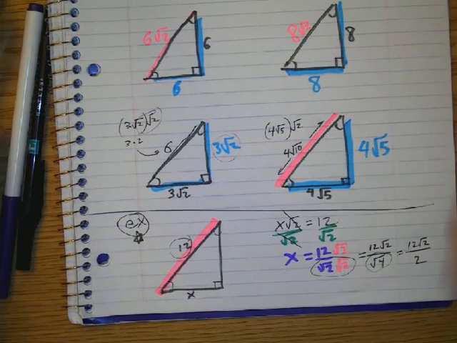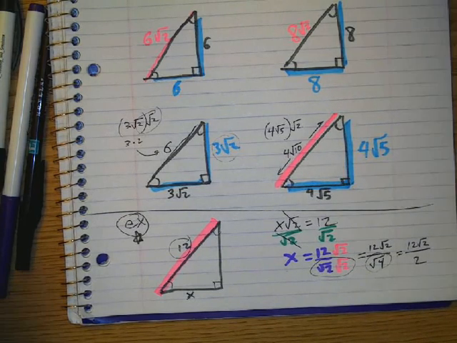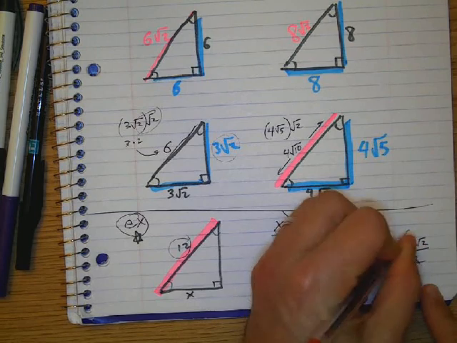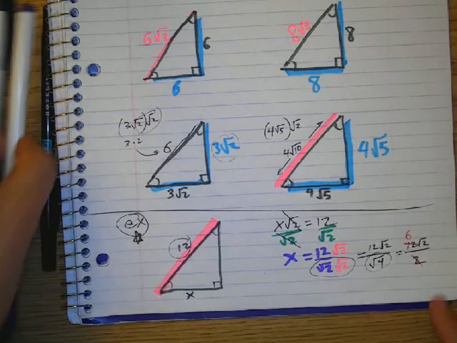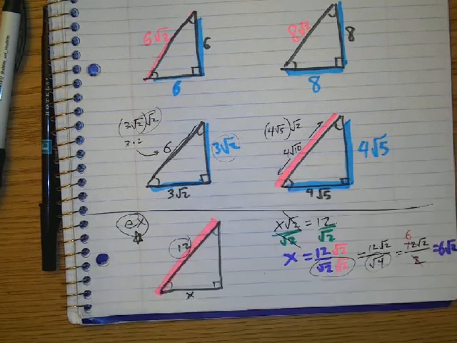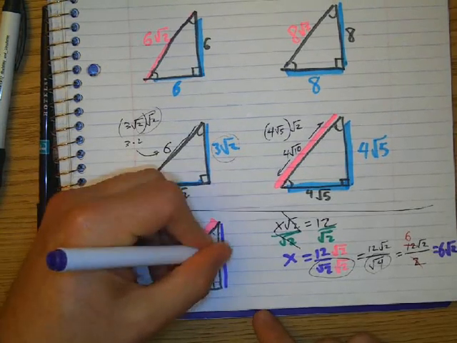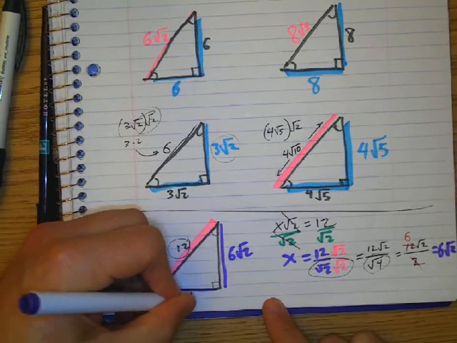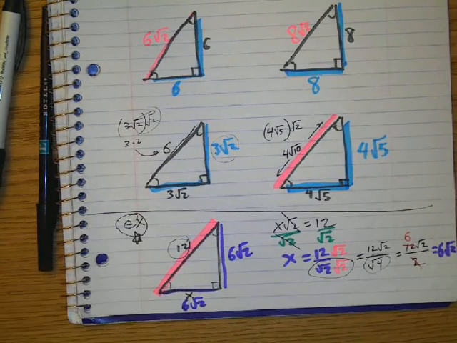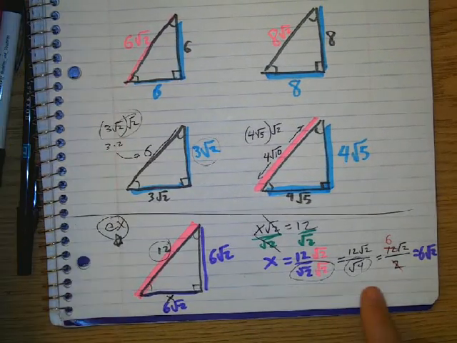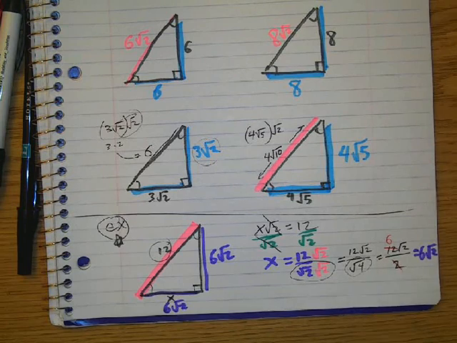And then the final step is that you know that 2 goes into 12 6 times. And so this final answer is going to be 6 square root 2. So this side's going to be 6 square root 2, and this is 6 square root 2. This last one is tricky, and you may want to watch the video a couple of times because of these steps that I did here. I hope that helps.